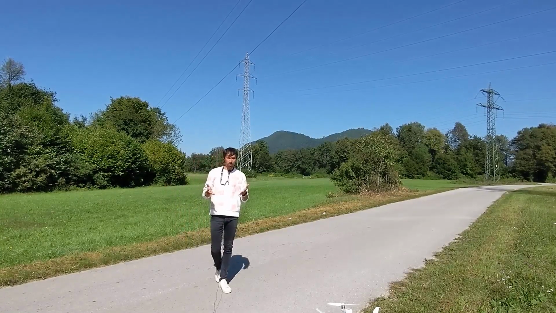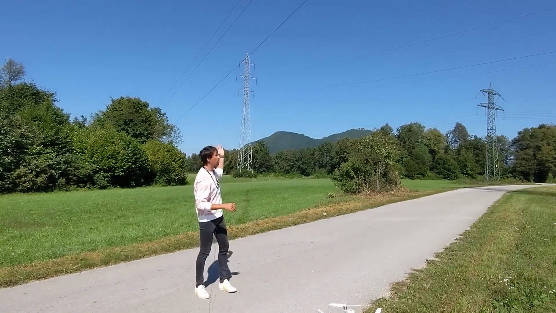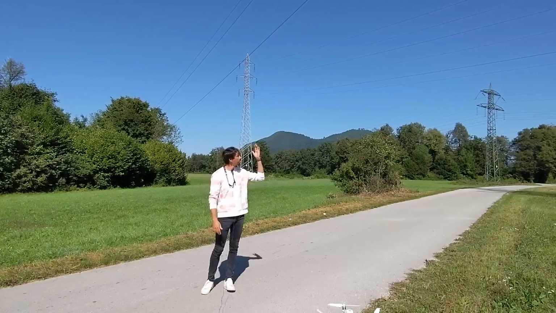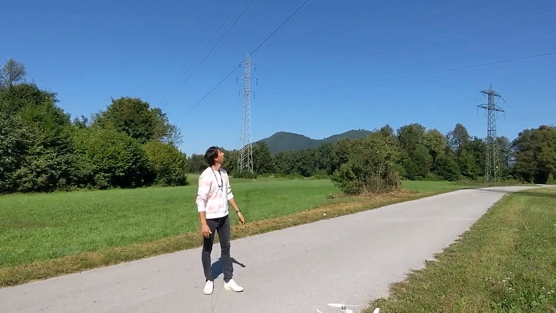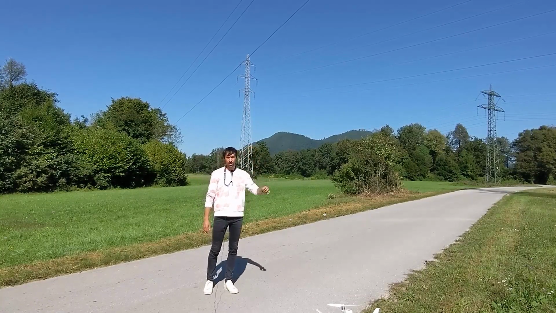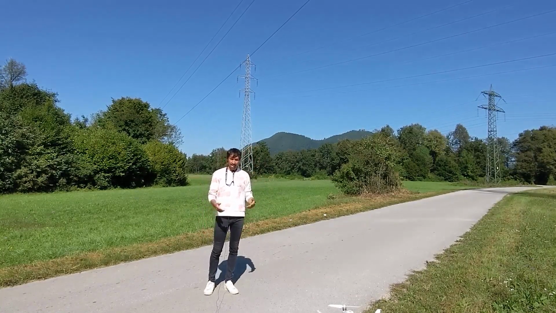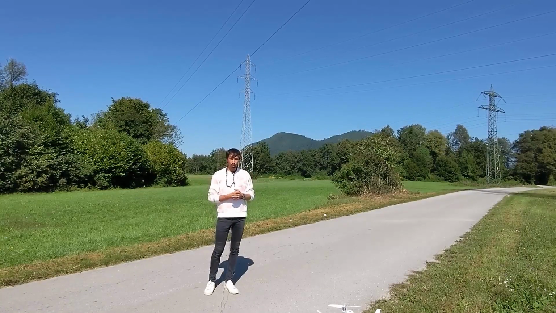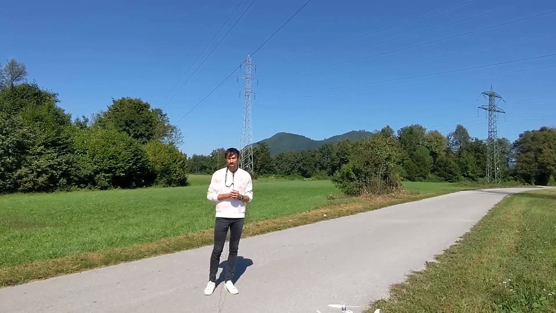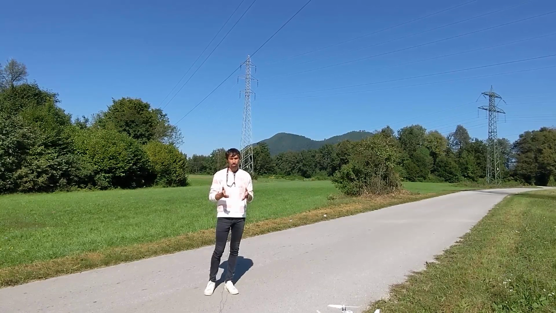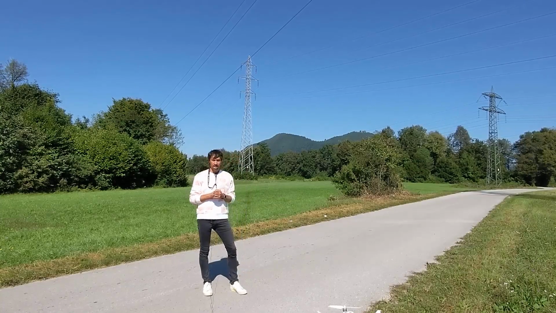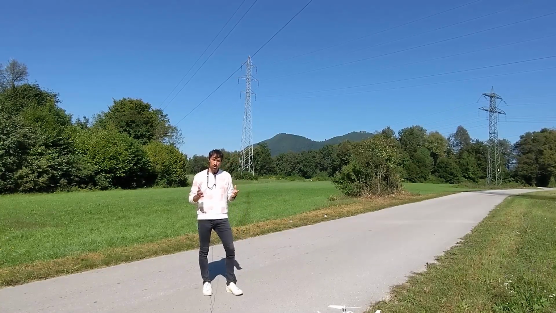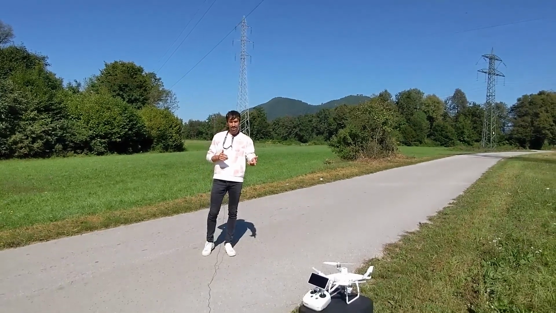Today our mission is to map approximately 1 kilometer of this power line. It's pretty high poles, approximately 30 meters or something like that. And in the next part we will give you some tips and tricks on how to plan your mission to achieve accurate and sophisticated results. For this mission we will use Phantom 4 RTK.